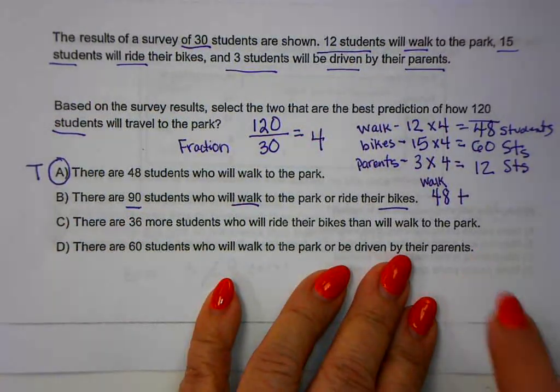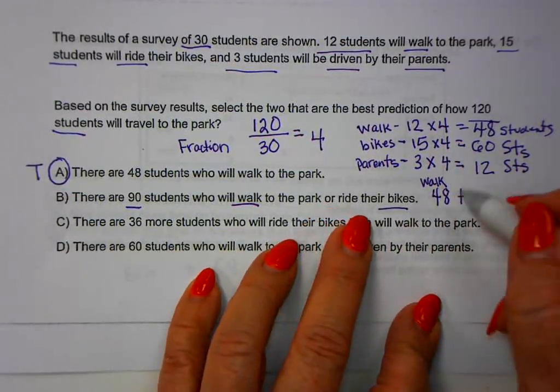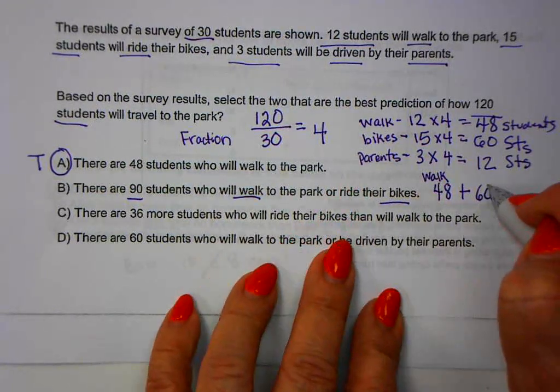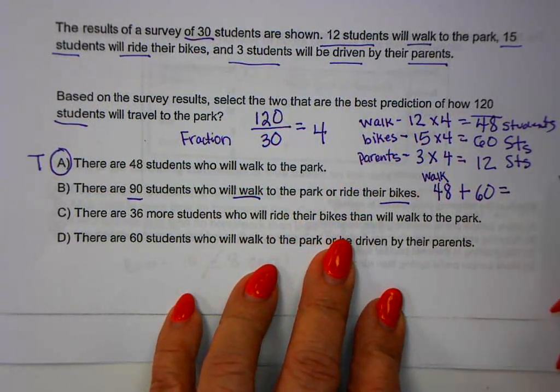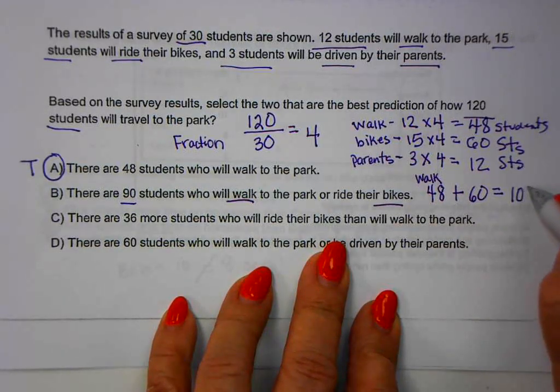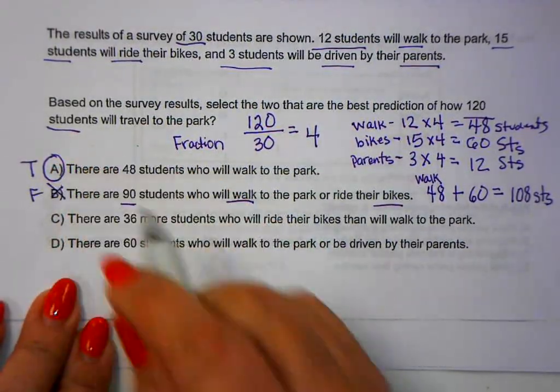You want to keep showing your work as clean and neat as possible. And ride their bikes. Bikes is 60. So are there 90 students? No, I can see that 48 plus 60 is 108 students. So this makes it false. So I can cross this out.